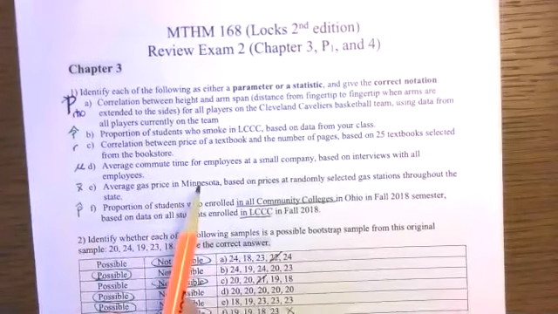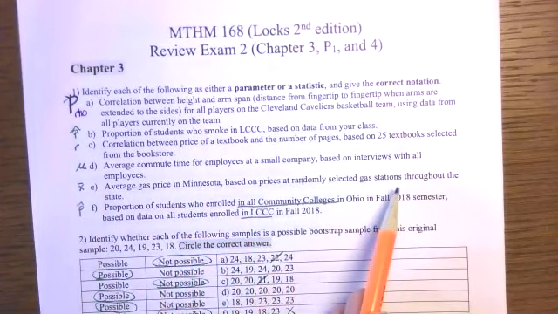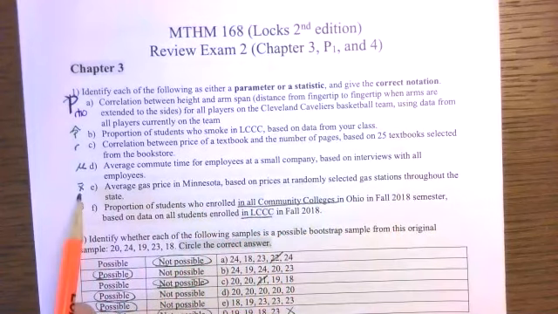We have average gas prices in Minnesota based on the price of randomly selected people, or randomly selected stations, sorry. Well, then we have a statistic, and the statistic for an average is not a mu value. The statistic for mu is x bar.